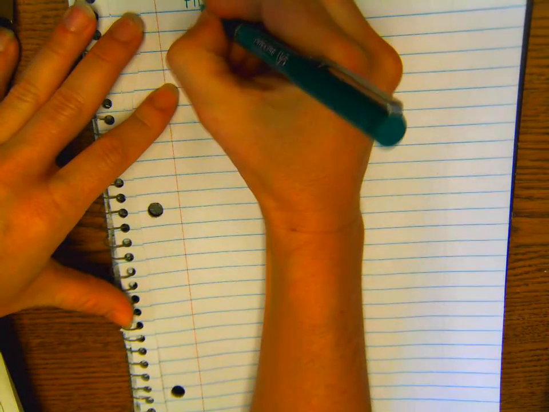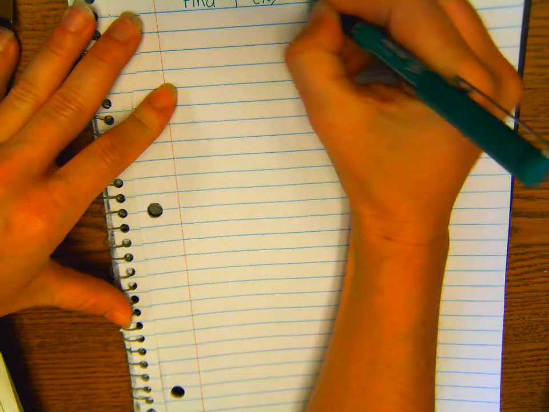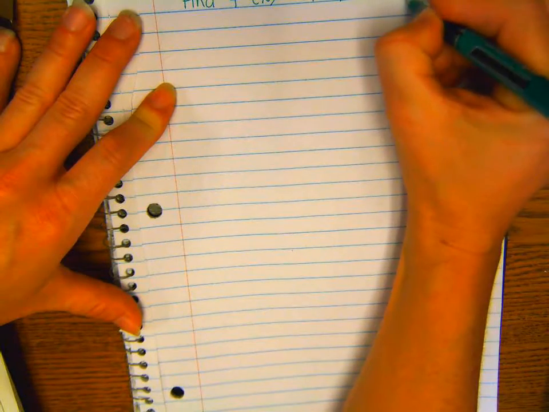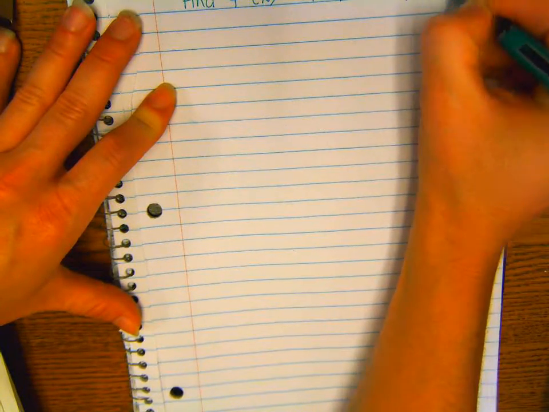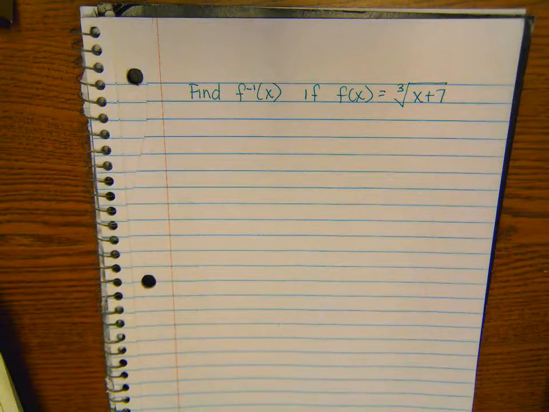Find f inverse of x if f of x is the cubed root of x plus 7. Sorry. Find f inverse of x if f of x is the cubed root of x plus 7.